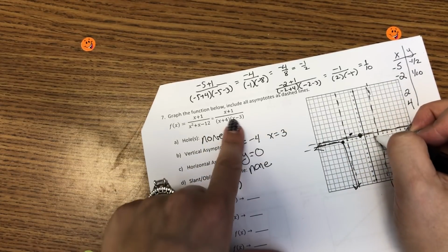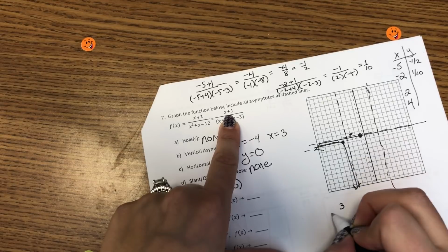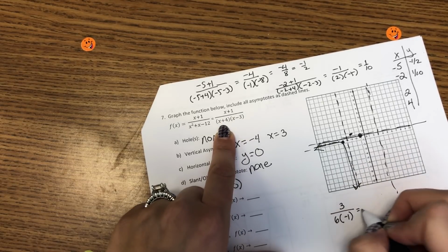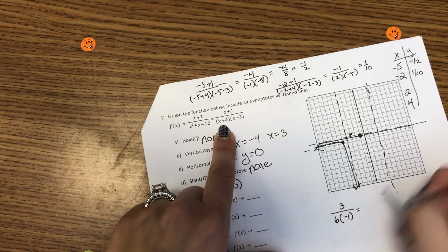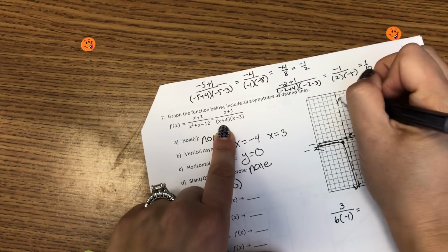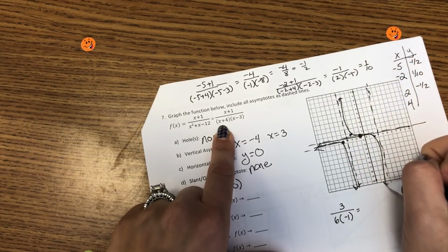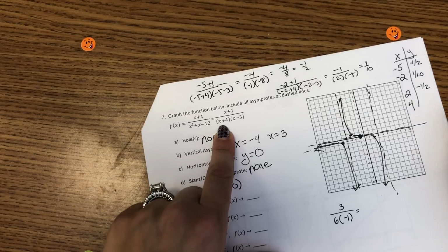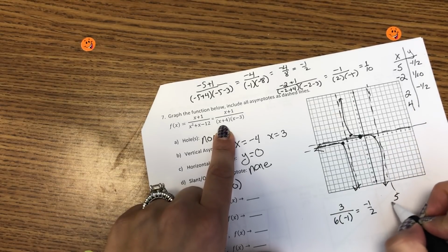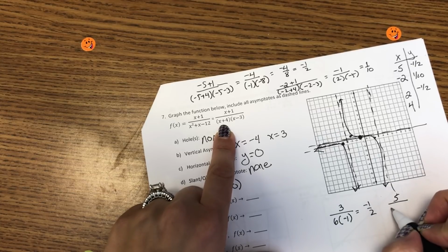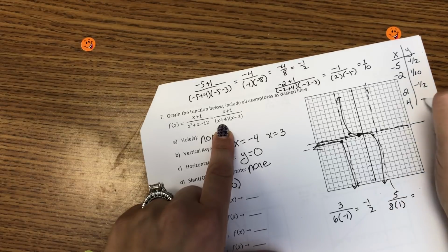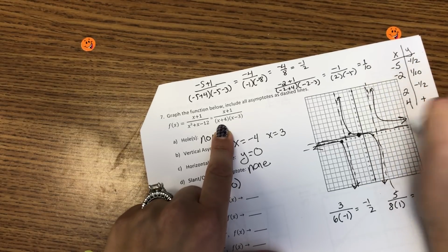Now positive 2, that's going to give me 3 over 6 times negative 1, so that is -1/2. So this piece must be like that. And then plugging in 4, we get 5, 8, and 1, which is positive, so that is up here.